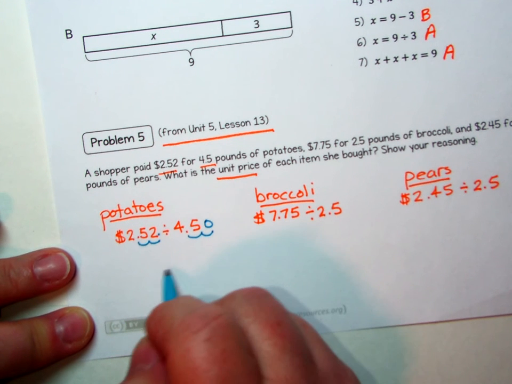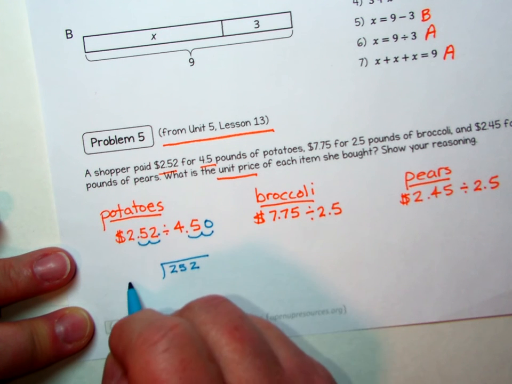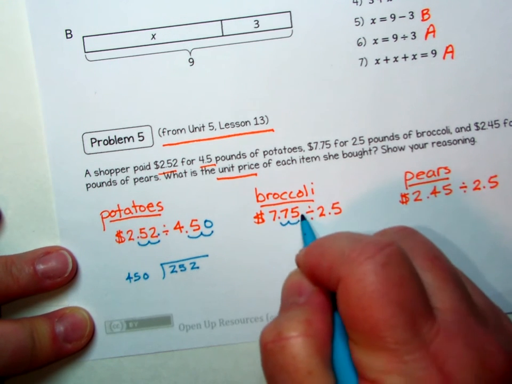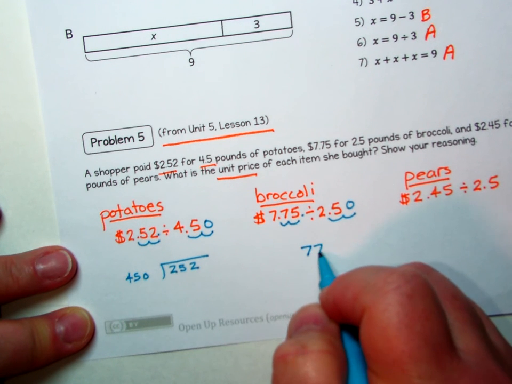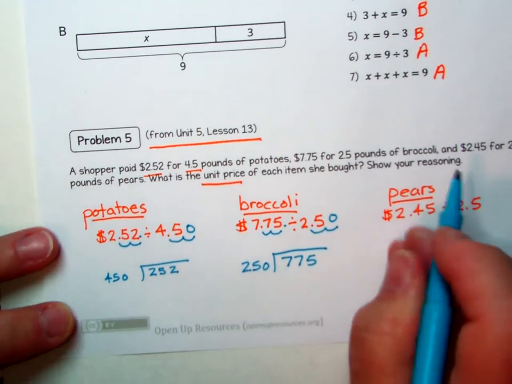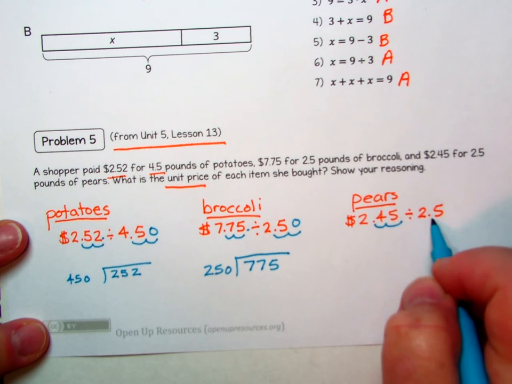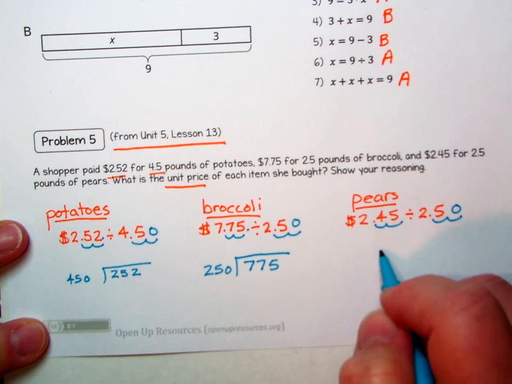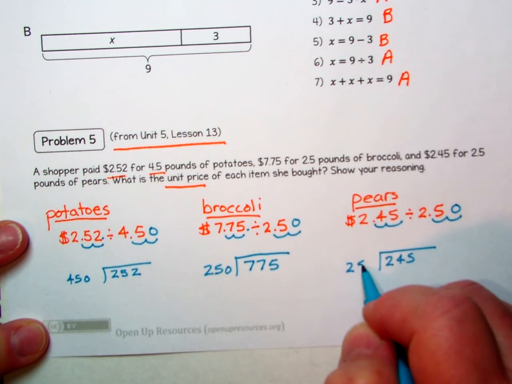So now my problem becomes 252 divided by 450. Do the same thing here. Move it over 2 places. So now this becomes 775 divided by 250. And lastly, my pears. I'm going to do the same thing. Move my decimal point over 2 places in both terms, my dividend and the divisor. So this becomes 245 divided by 250.